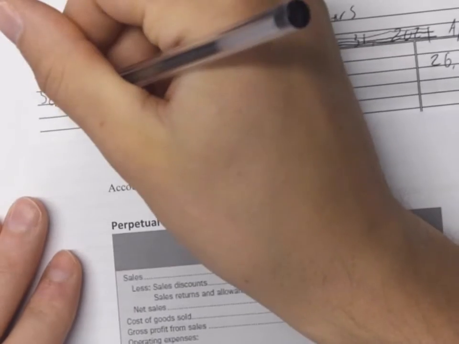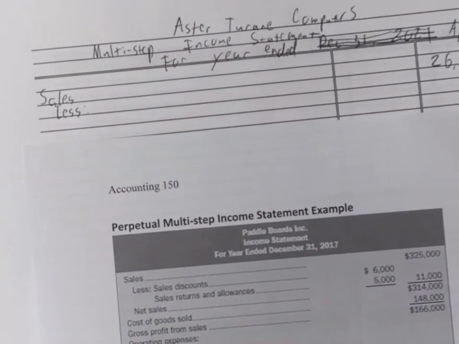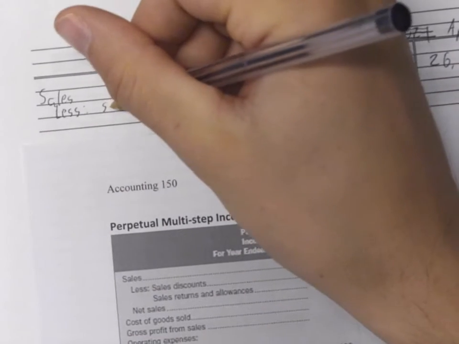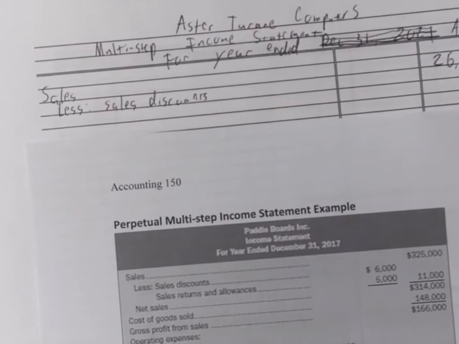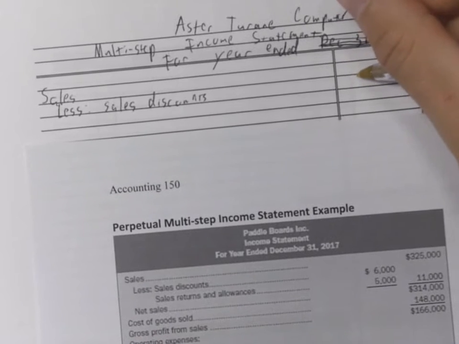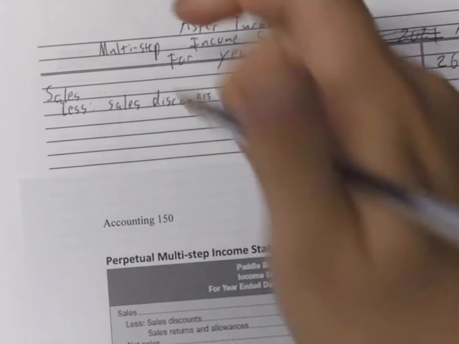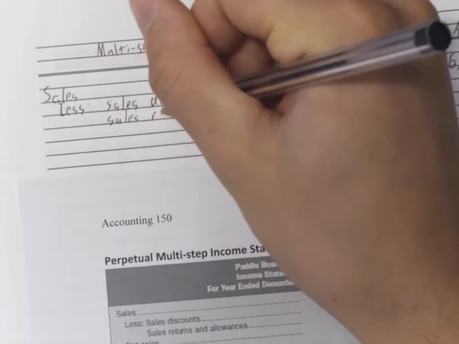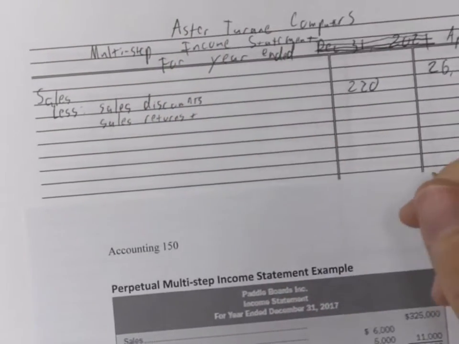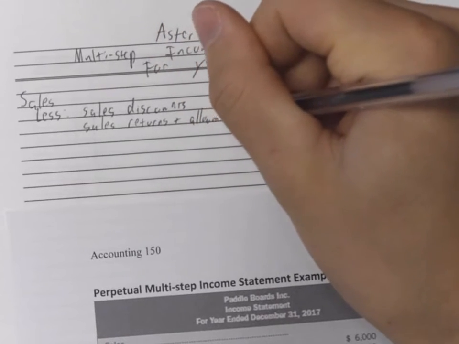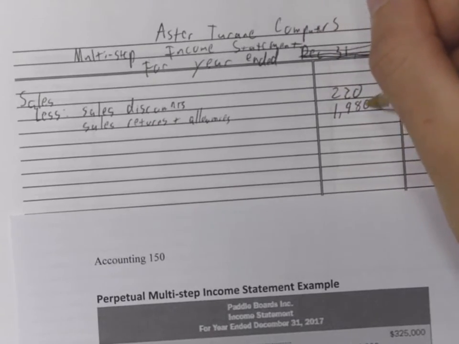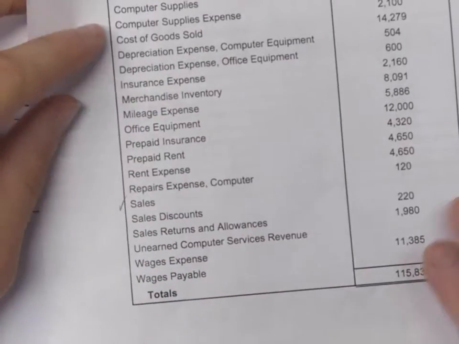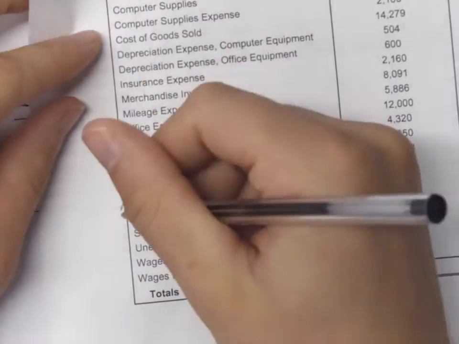So less, what's their account name? Sales discounts. Thank you. And that's for 220. And sales returns and allowances, and that is for 1,980. Once again, I get pretty aggressive about just ticking it off, saying we've used it.